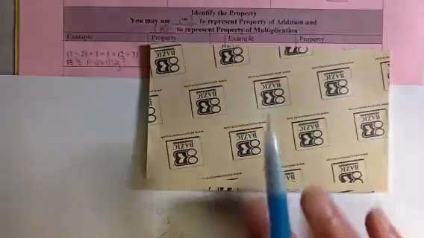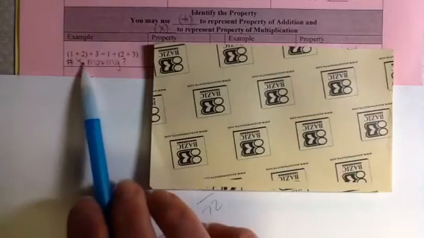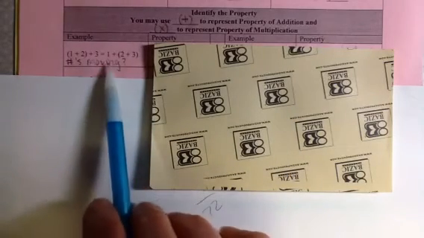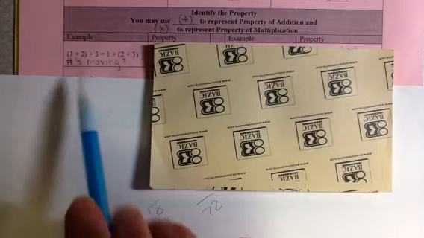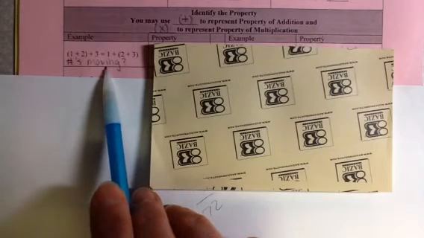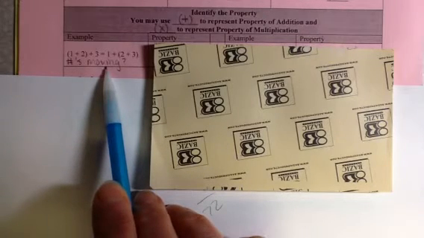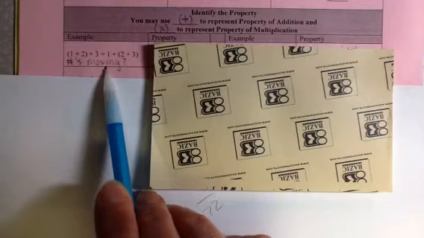Now, because we have addition and multiplication, I would like you to identify if it's property of addition or property of multiplication. So here's an example. We have 1 plus 2 in parentheses plus 3, and then this is what we have on the other side. Now, ask yourself, are the numbers moving? The numbers are not moving, so it can't be commutative because commutative means to move.